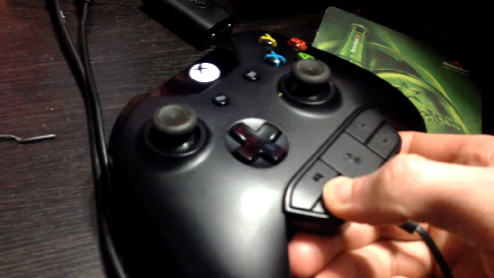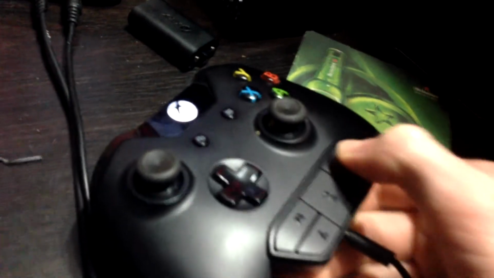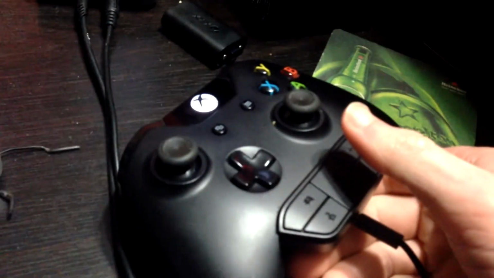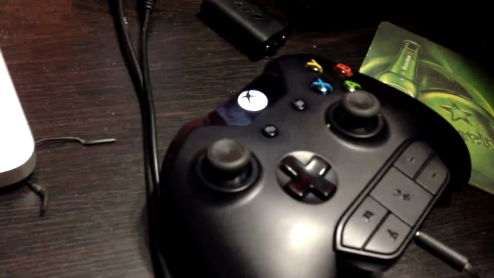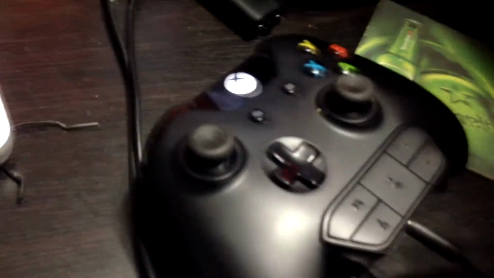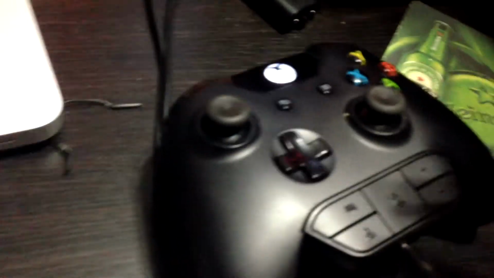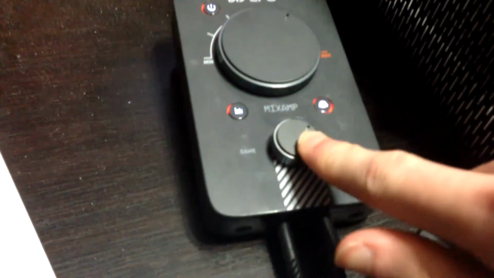Sorry about the crappy quality, I'm using an iPhone. Here it is. You hold this down so you hear a beep, and then hold this down and you usually immediately hear a beep with that button. It basically sets up the optical Dolby surround sound, so you get a better sound in your headphones. Plus it makes this button work a lot better.